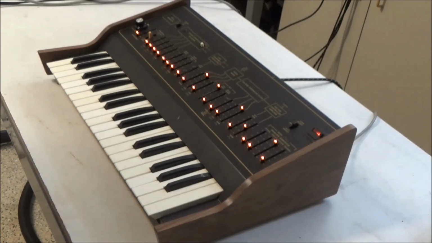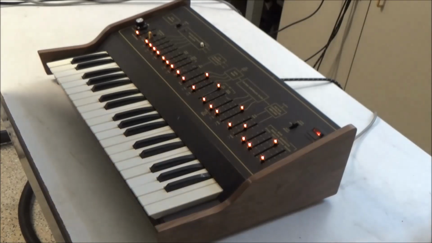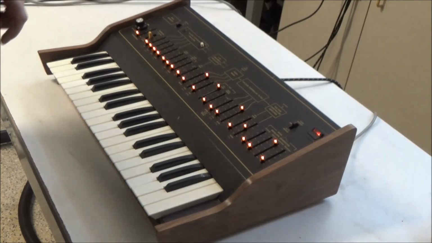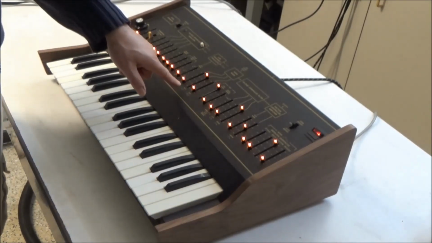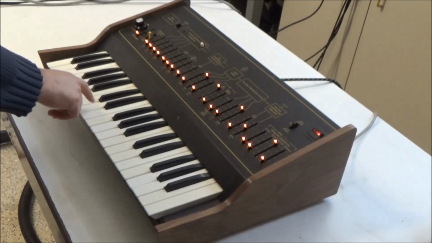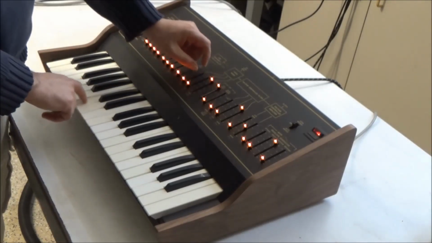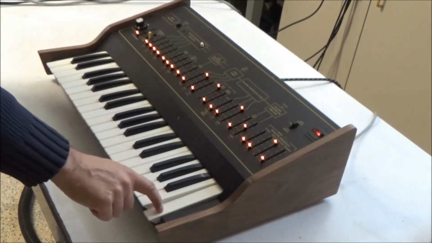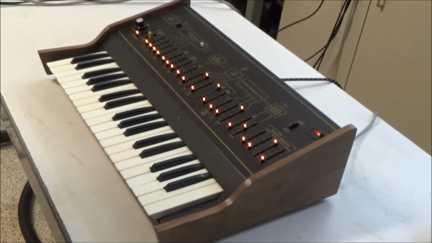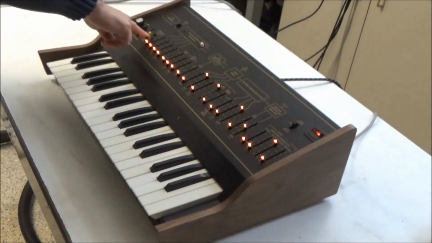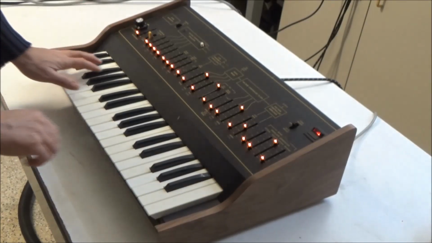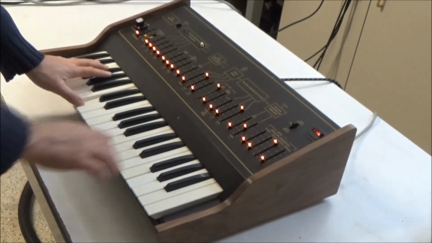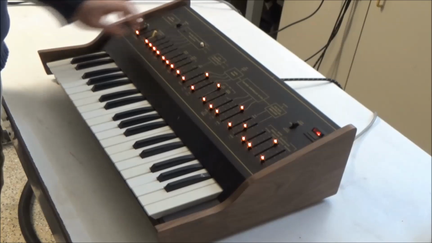So let's dive in. The ARP Axxe is a single oscillator synthesizer, so it has a single VCO, and you have two waveforms that you can get out of it, the square wave and the sawtooth wave. You've got a fairly broad range, so this is with the octave switch in normal mode, and you can go down 2 octaves. Up 2 octaves.